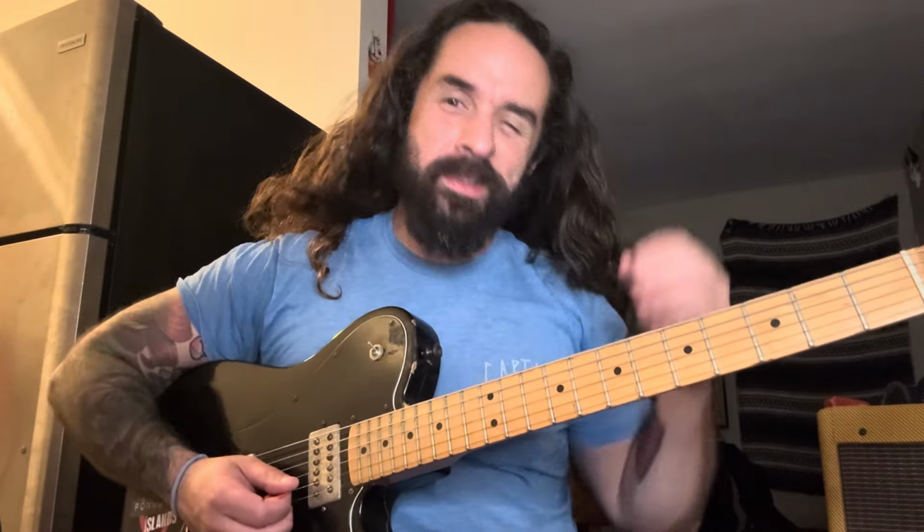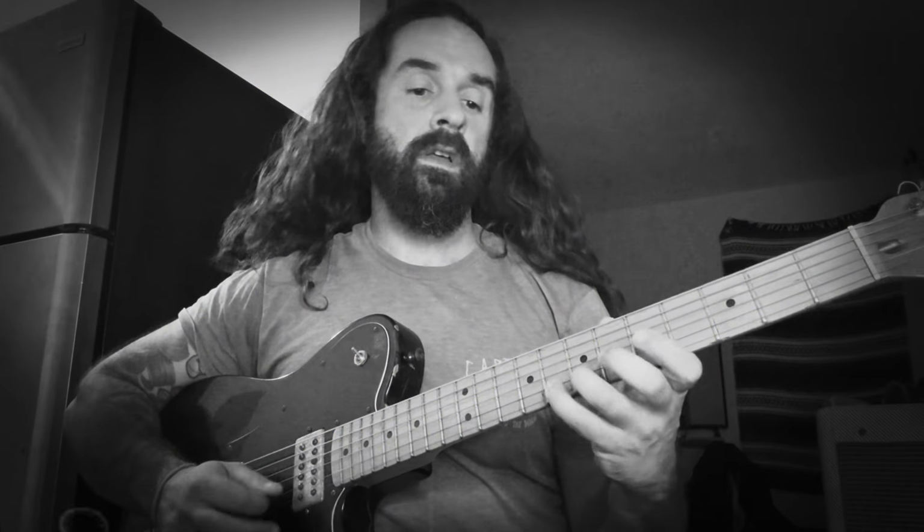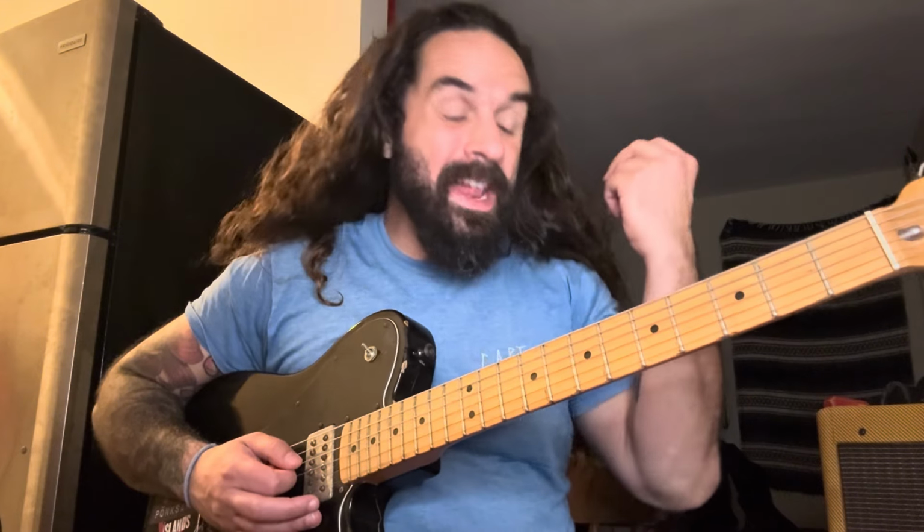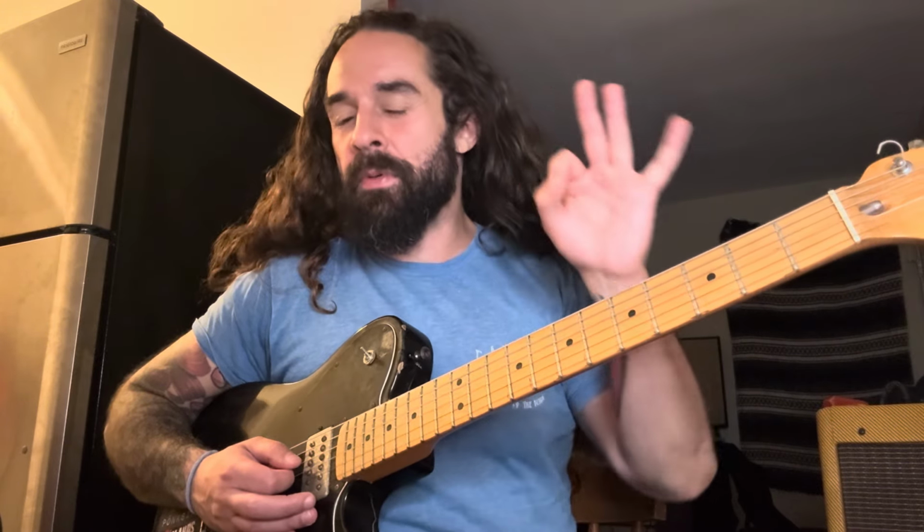Do your guitar solos sound a little random? Even though you're hitting the right notes and you're in the right key, they can still be random because you're not touching on these simple 3 steps.